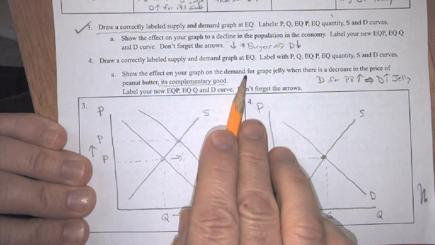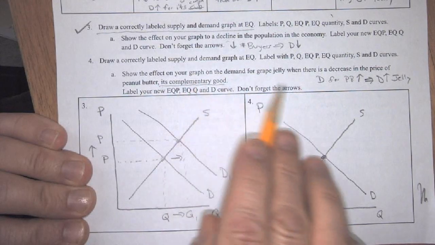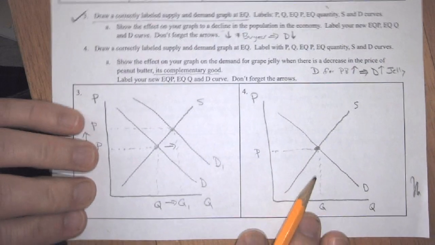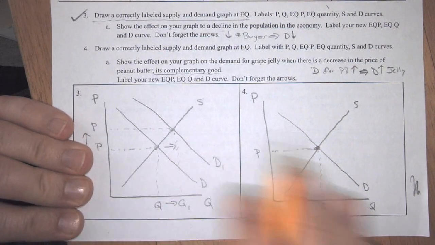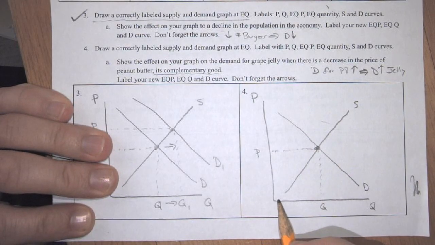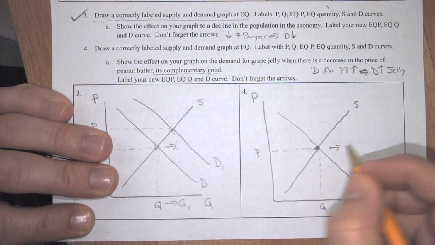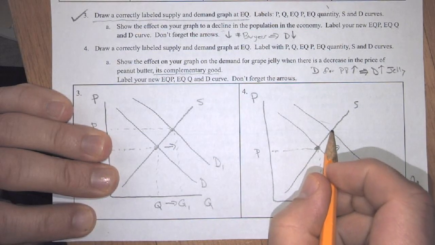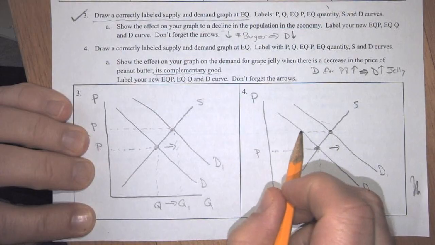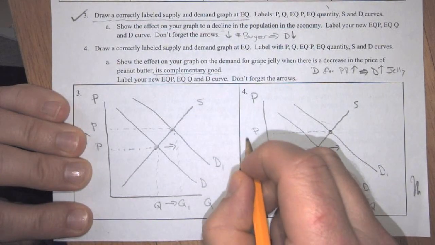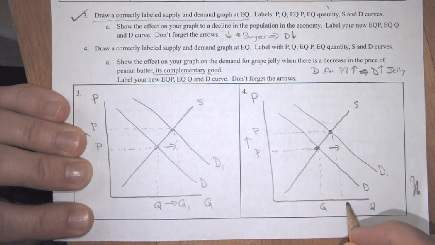So we're looking at the demand for grape jelly. What happened? Peanut butter got cheap. People bought more of it. So now the demand for jelly is on this graph. Now it's not the price of one jar of jelly. It's just the demand of jelly in general. So remember, start at 0, increase to the right. Now I can see again the price went up and the quantity demanded is increased.